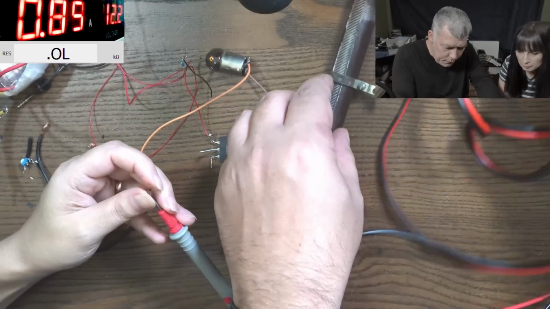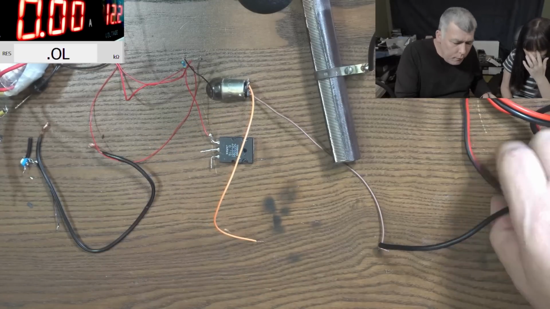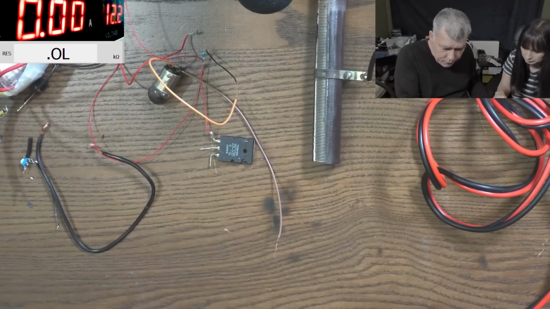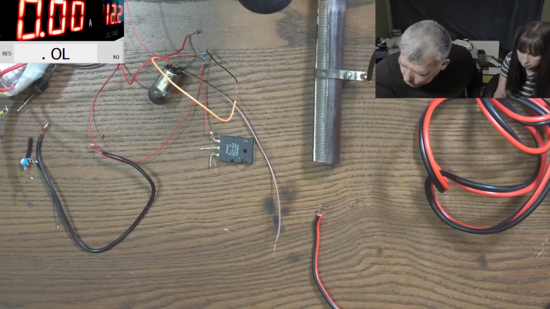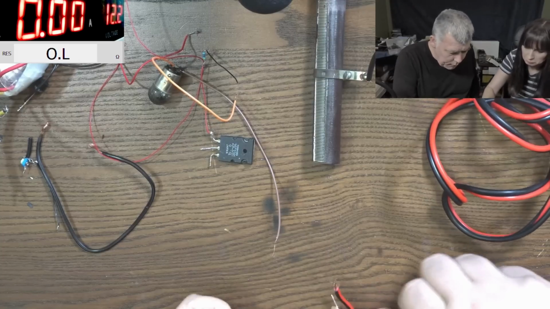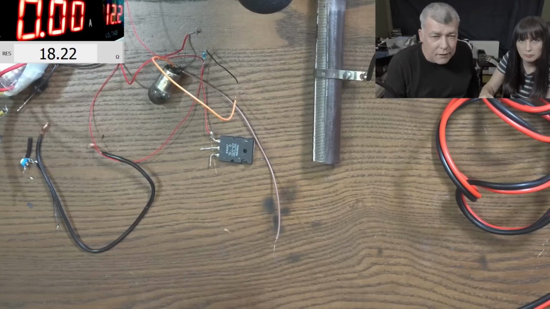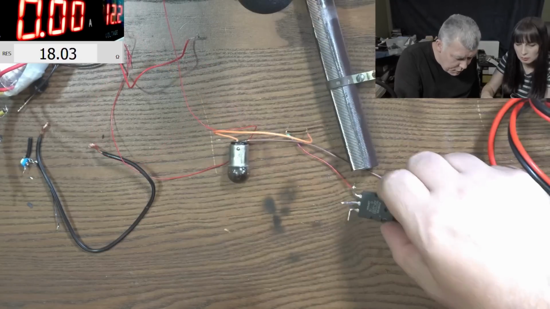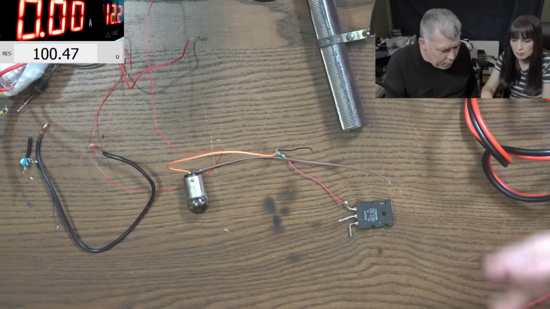Let's check together. Test the resistance of this resistor. Yeah, so with this resistor we have 400 milliamps, right? Okay, check the resistance. So what is the resistance? 18 ohms. So what was the resistance on this transistor between the collector and emitter when we had 400 milliamps flowing from the light bulb?